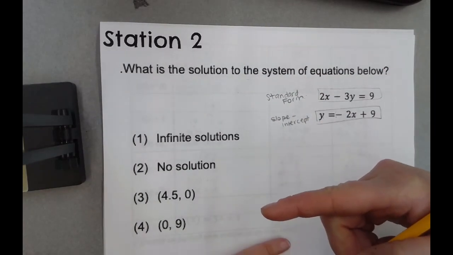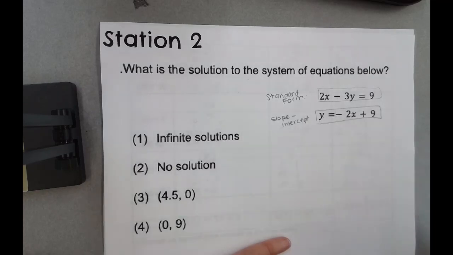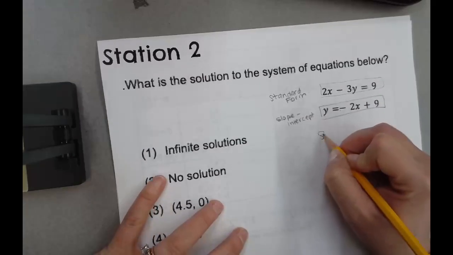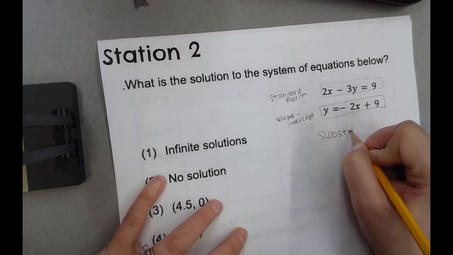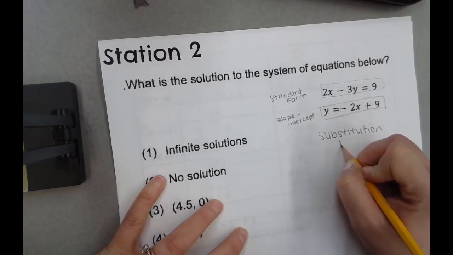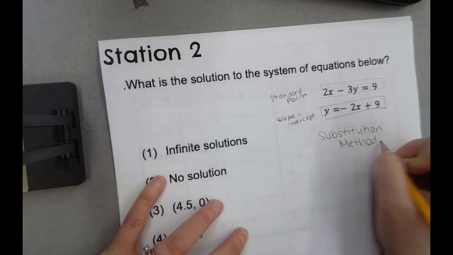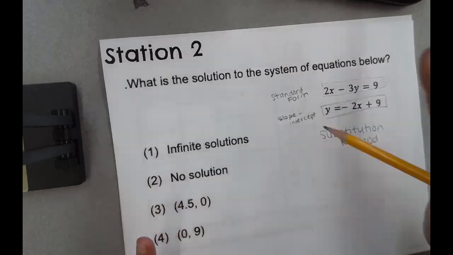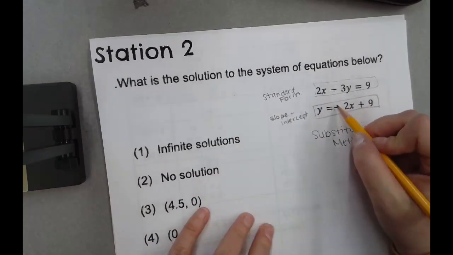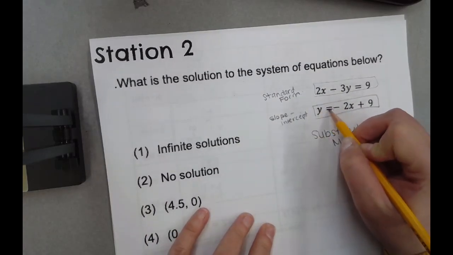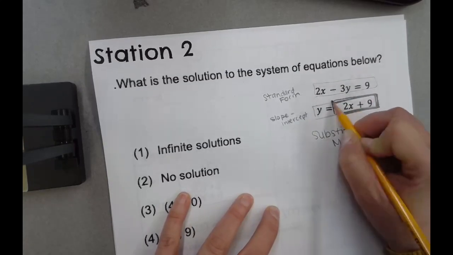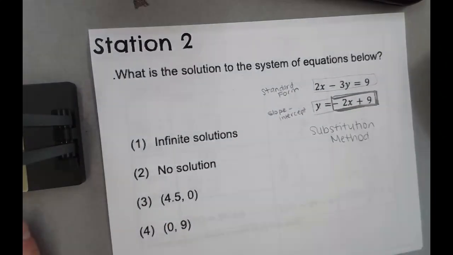When I look back at my unit organizer, it reminds me that when we get one of each kind, we're going to use the substitution method to help us solve this. Because what we know for certain here, we don't know a lot yet, it's a little scary, a little overwhelming, but what we know is what y is equal to. Y equals negative 2x plus 9.